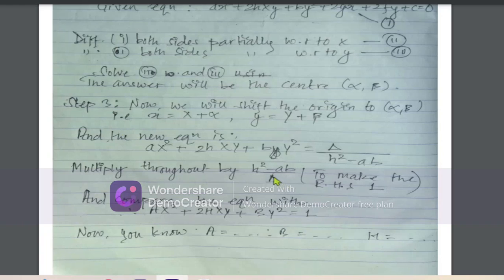And to make it 1 on the RHS, multiply throughout by h square minus ab by del, so that the RHS will be 1. And compare the equation with ax square plus 2hxy plus by square equals 1.